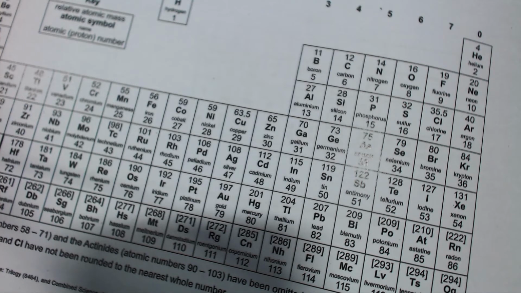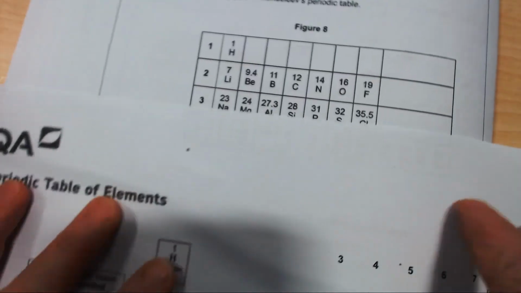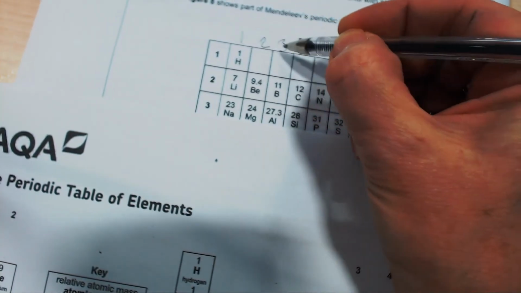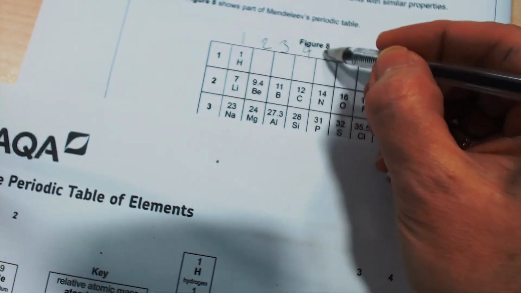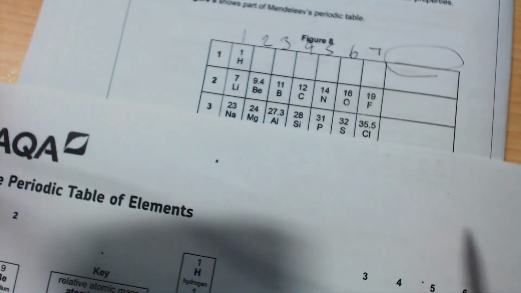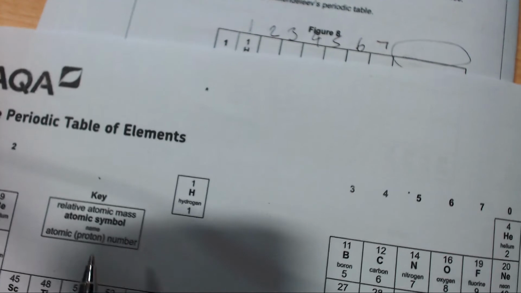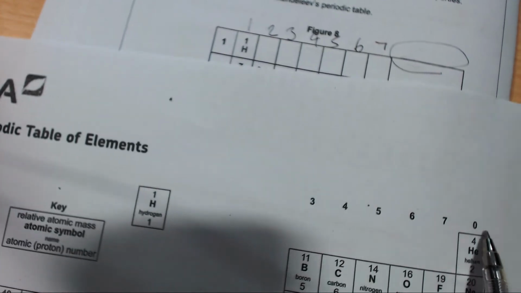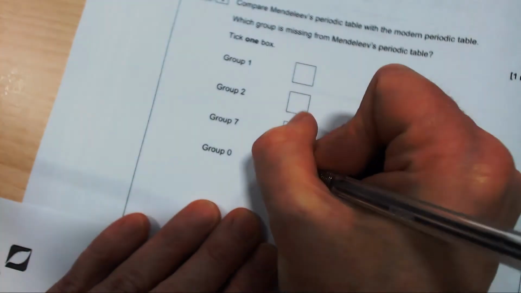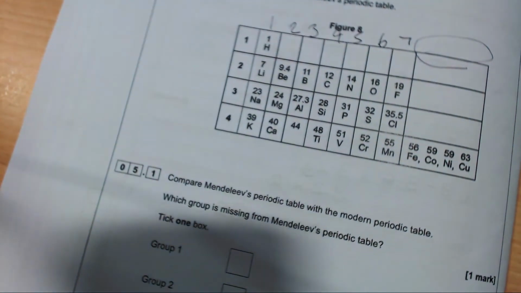If I look at the modern periodic table, on here I've got group 1, 2, 3, 4, 5, 6, 7, and then I've got nothing there. Whereas on here I've got 1, 2, all the way across group 0, haven't I? So the one I've got missing is group 0. Okay.